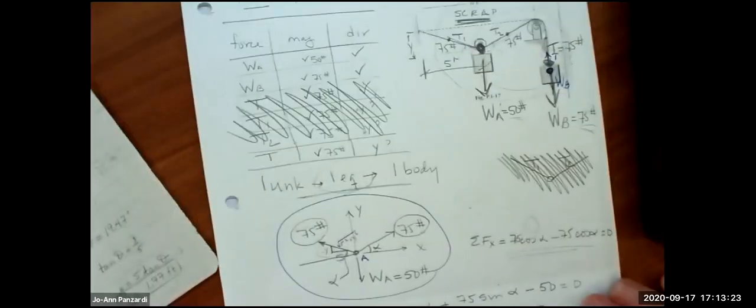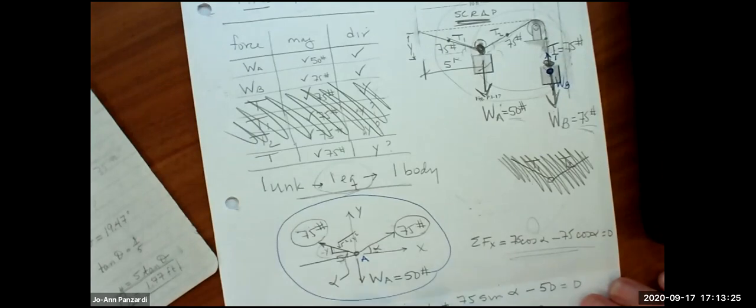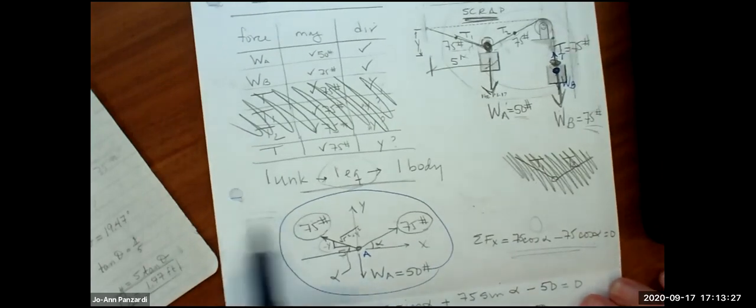So notice in this problem, I didn't find components because we're really only looking at one force, right?